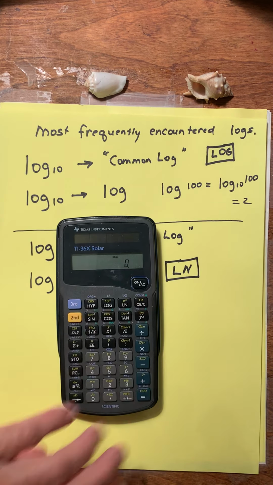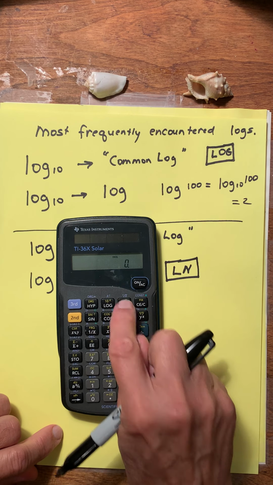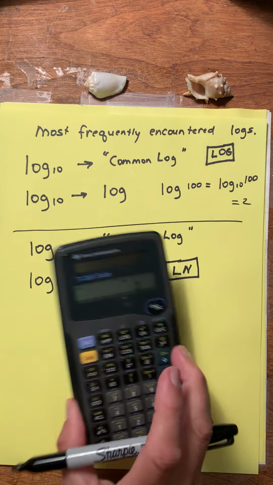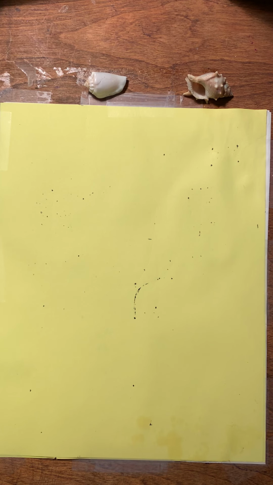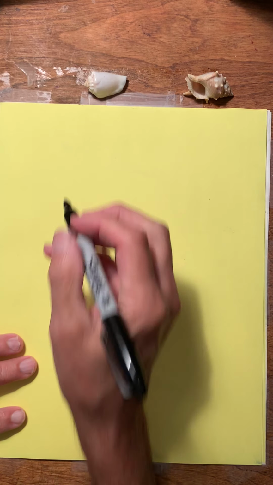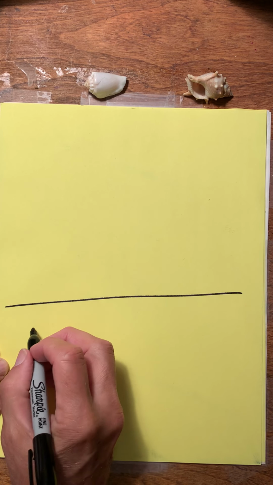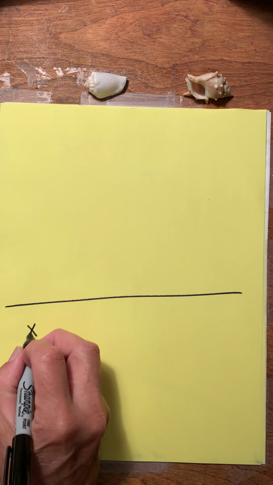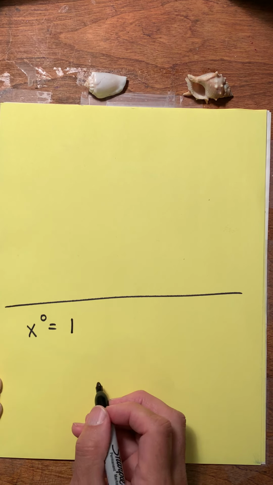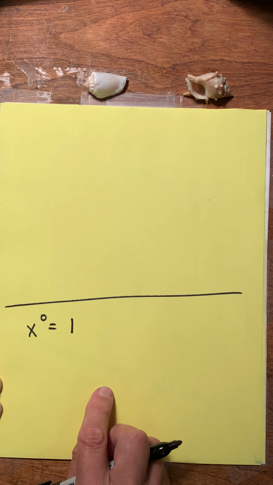All right, so there are a couple of common expressions in logarithms that you're going to want to be familiar with. Now, you are familiar with this concept that any number to the 0 power is going to give you what? 1. Any number to the 0 power is going to give you 1, right?